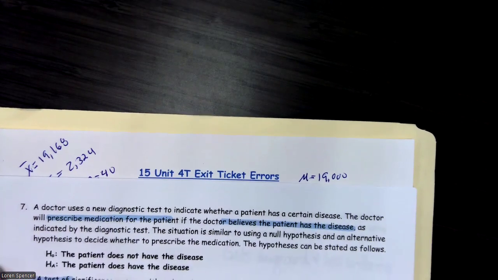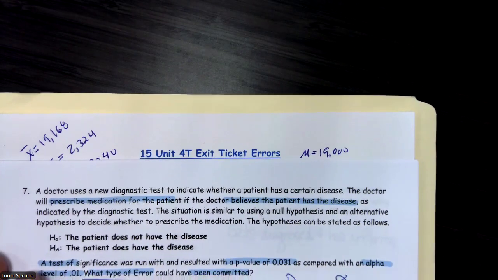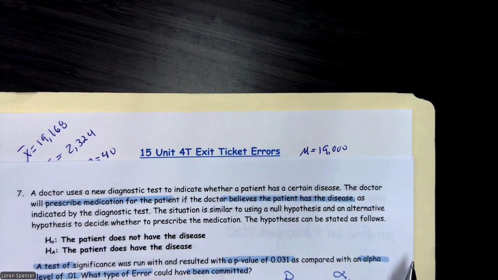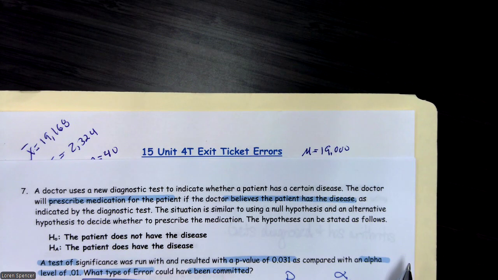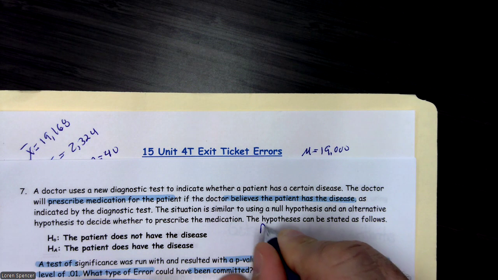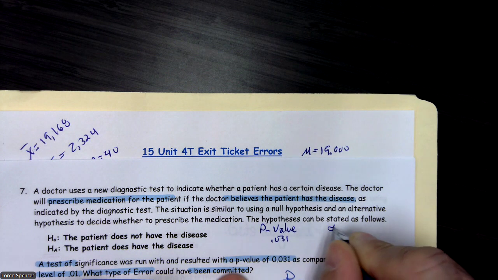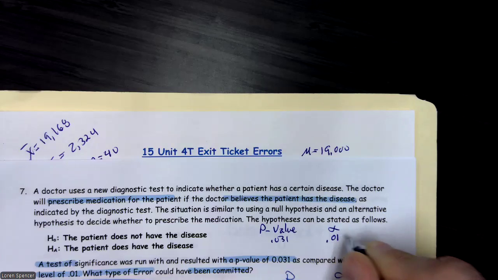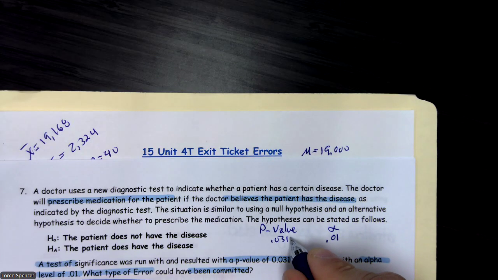All right, we're still continuing with the same scenario. And this time we have a p-value of 0.031 with an alpha of 0.01. So we changed not our alpha level, but our p-value: 0.031, alpha 0.01. Make them the same length.